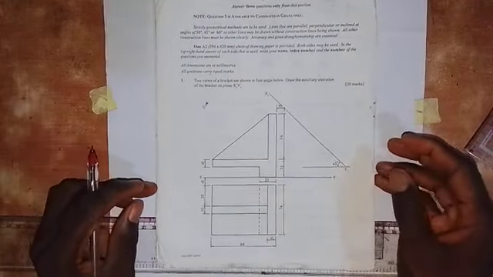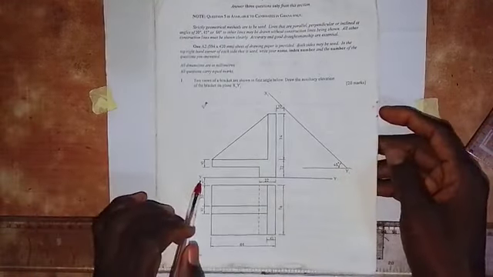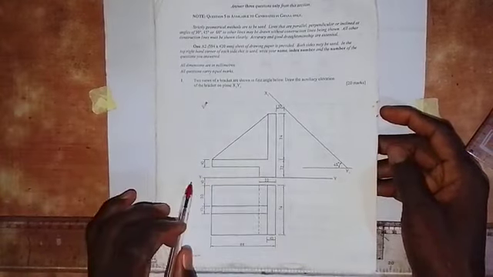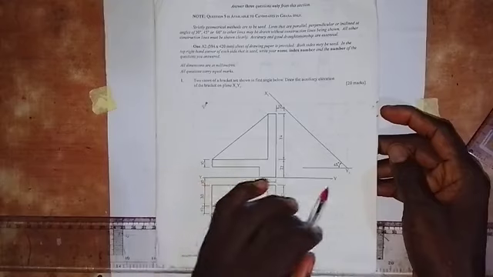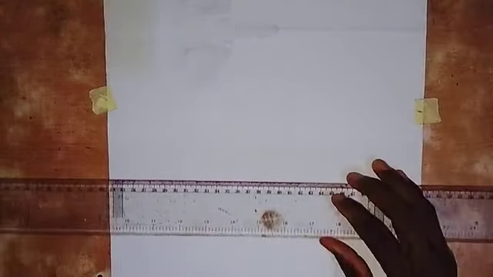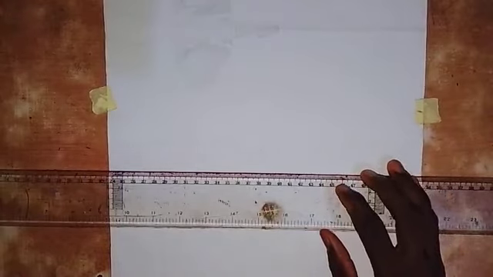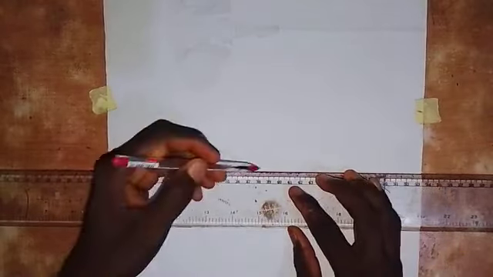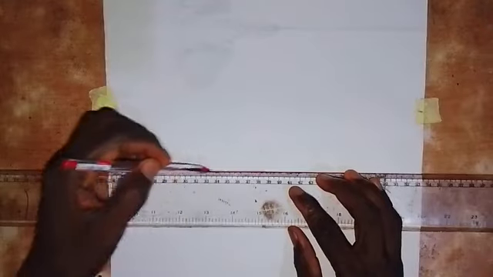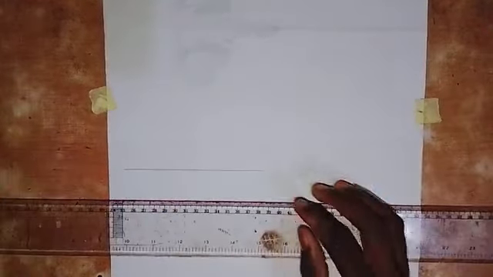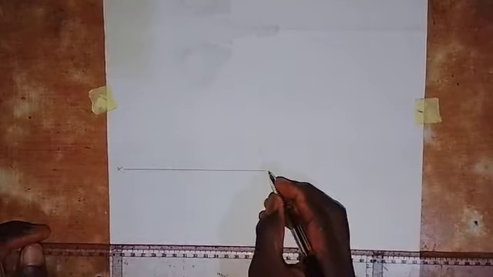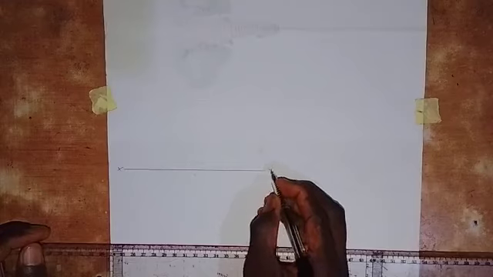So how do we draw this? We are going to start with the construction of the line xy. So let's see how that can be done. We come up like this, and then we draw a horizontal line. This horizontal line is going to be the line xy. So this is x, and here we have y.